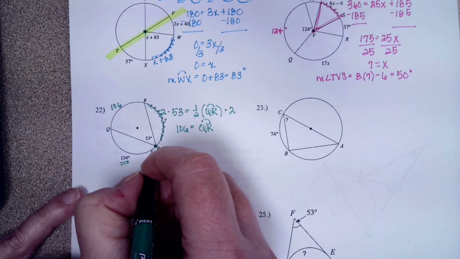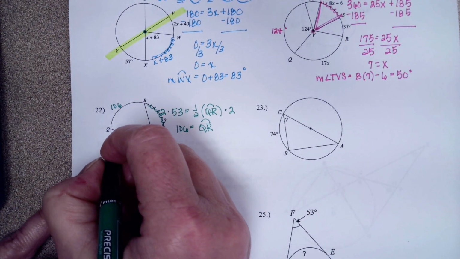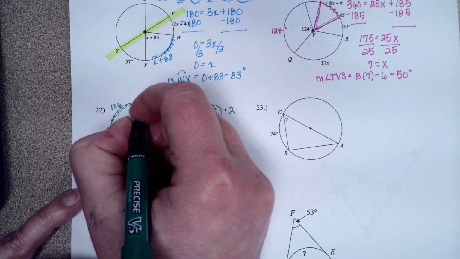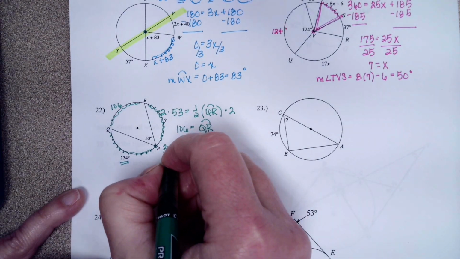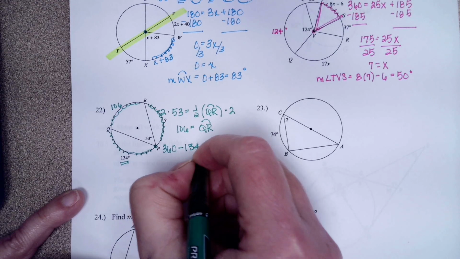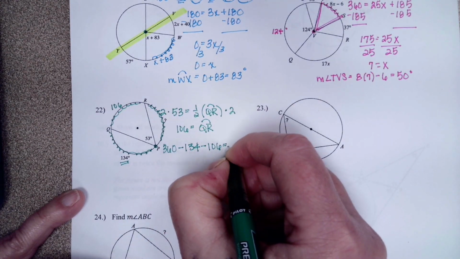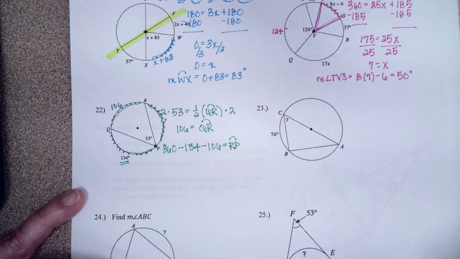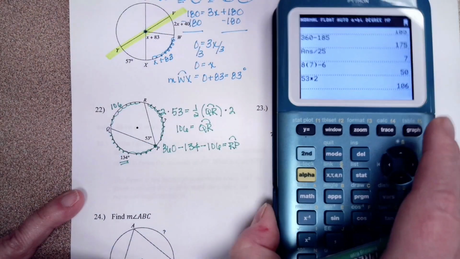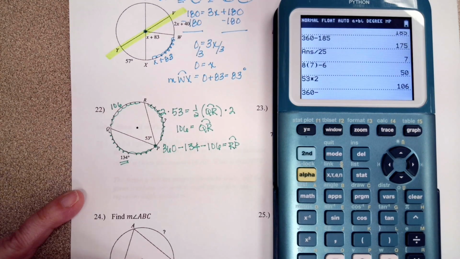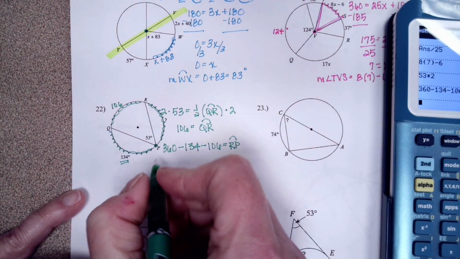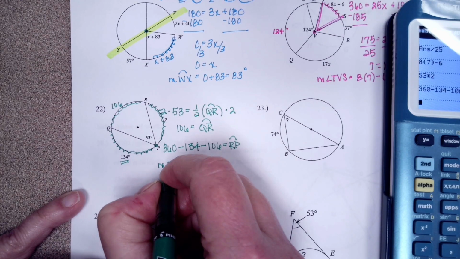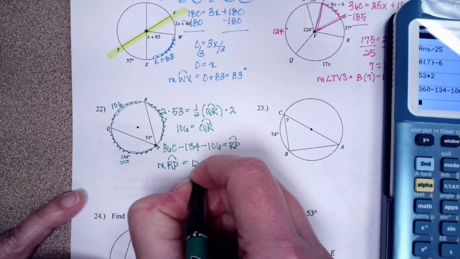All right, so ladies and gentlemen, if I know this part of it is 134, this part of it is 106, and I want the other one, notice that my green now goes the whole way around my circle, right? So 360, get rid of 134, get rid of 106, that should leave me with arc R to P. All right, so let's see what that is. So 360, get rid of 134, get rid of 106, and I've got 120. All right, so the measure of R to P, that minor arc, that should be 120 degrees.